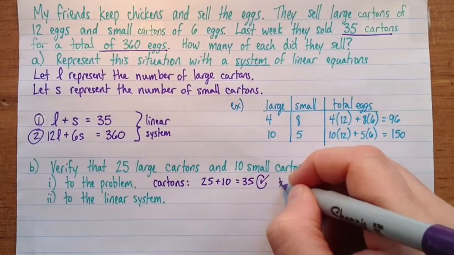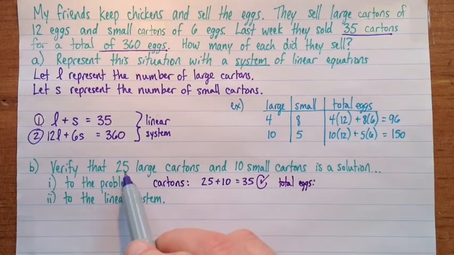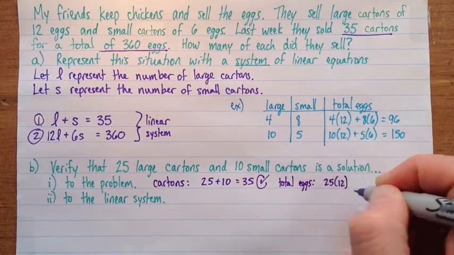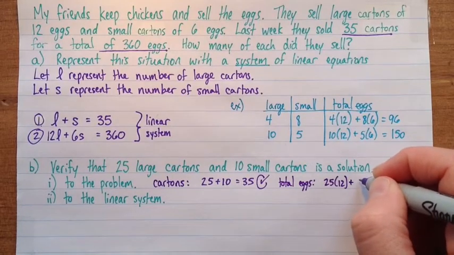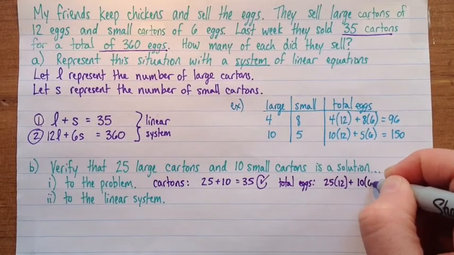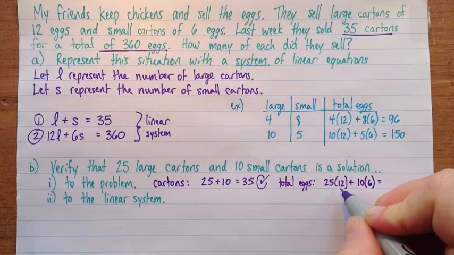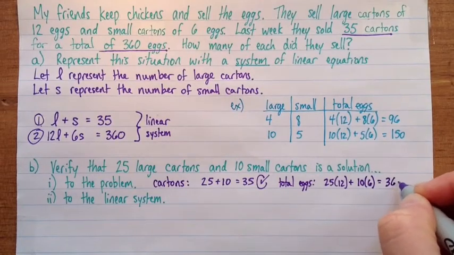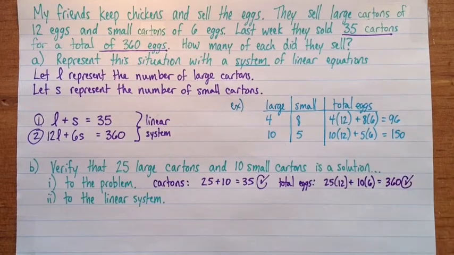And total eggs. So 25 large is 25 times 12 eggs. And then 10 small is 10 times 6 eggs. 25 times 12, that's 360, so this is 360. And that was how many eggs we're supposed to have. So this makes sense. This is an answer to the problem.